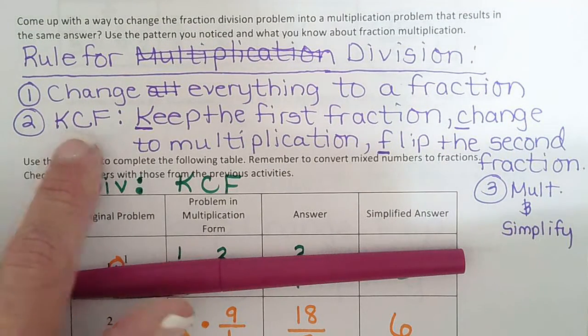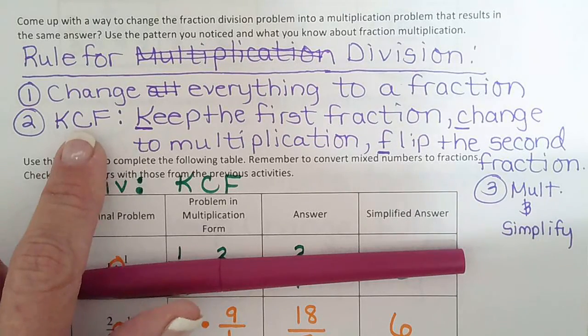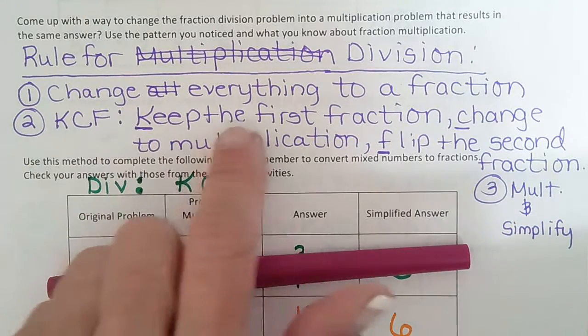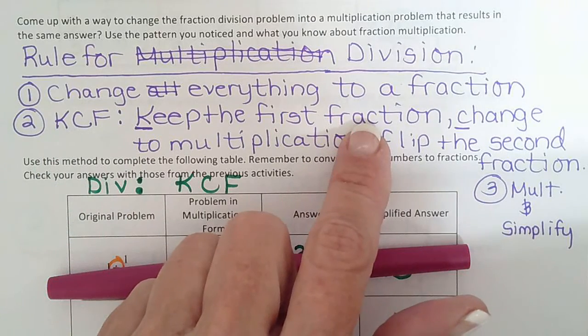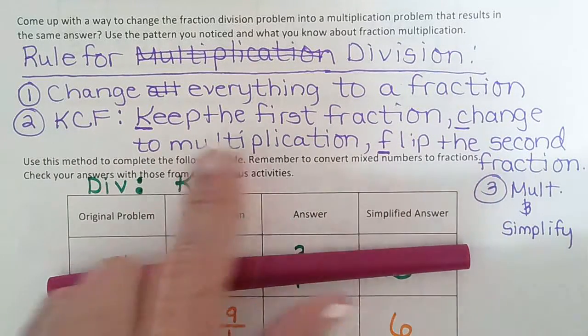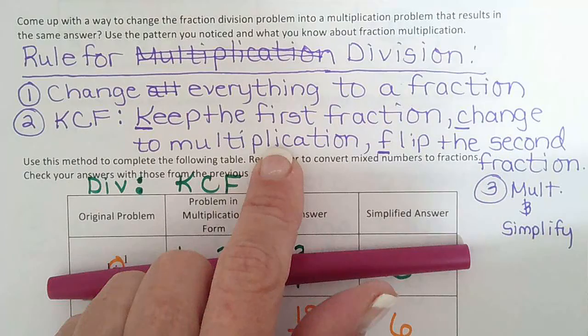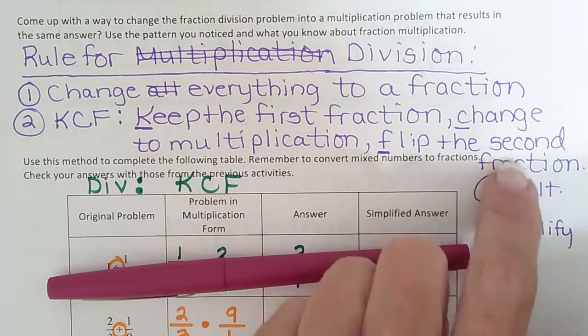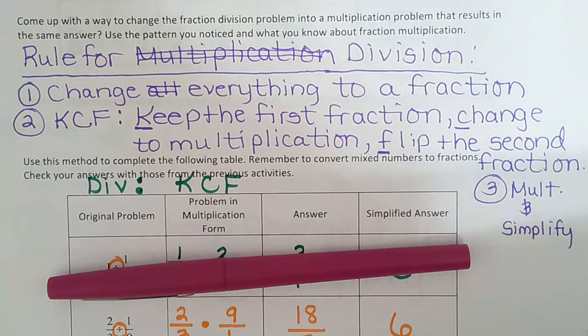And then I had a student come up with this. They're like, it's like KFC, but it's KCF. So the rule is keep the first fraction. C stands for change to multiplication. F is flip the second fraction. So why we came up with that is because one day I was going, why are you guys flipping the first fraction?